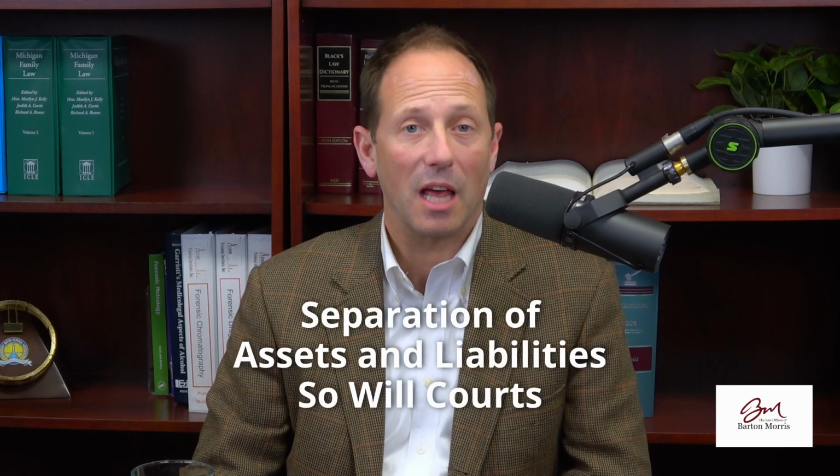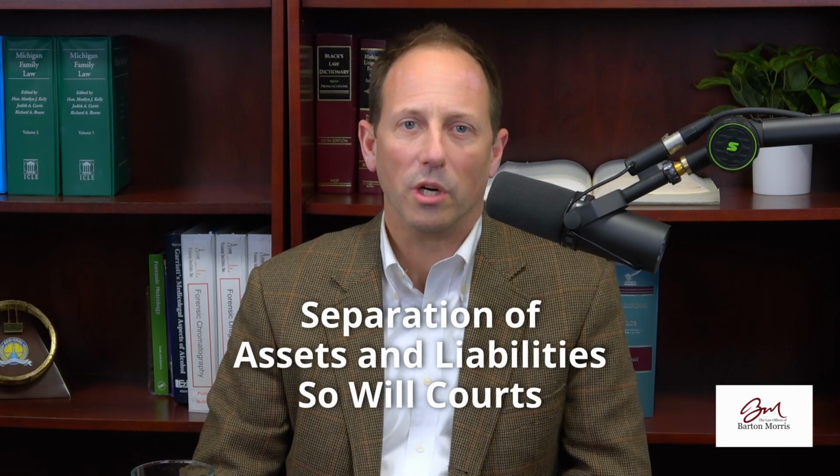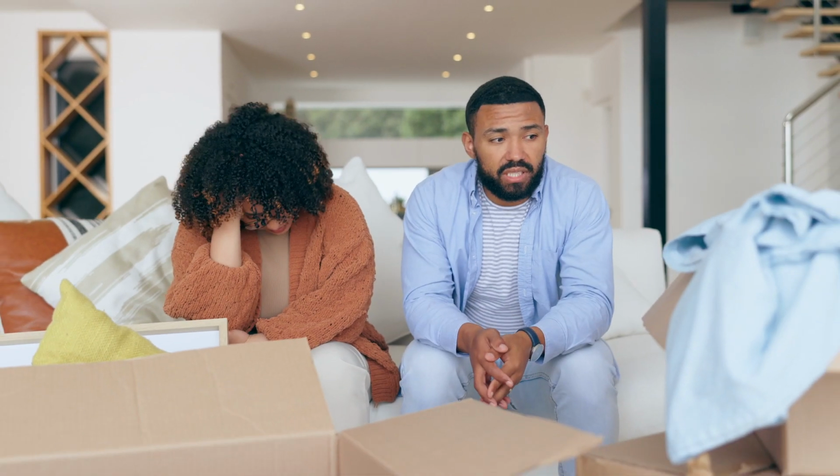When you maintain this separation of assets and liabilities, so will courts. Courts will separate the liability. That way, creditors of the business can't necessarily come back after you individually and grab, say, your house, your car, your paycheck, your tax return, etc. Instead, they are limited to the assets of the company. But just having your company registered with the state, having an EIN number, and having a bank account is not necessarily enough.